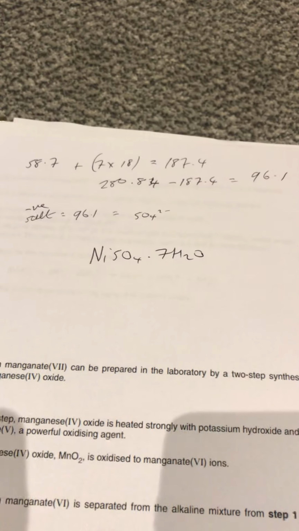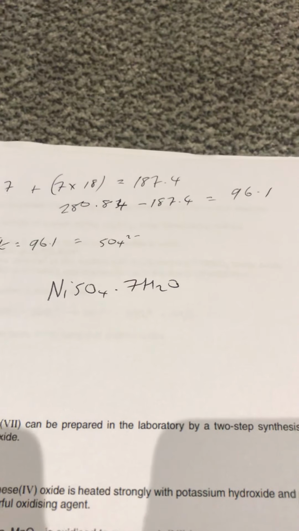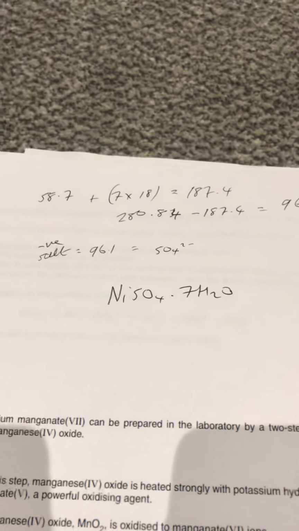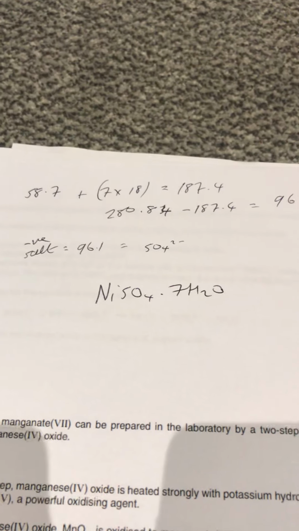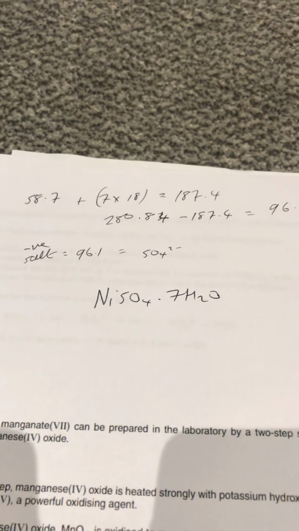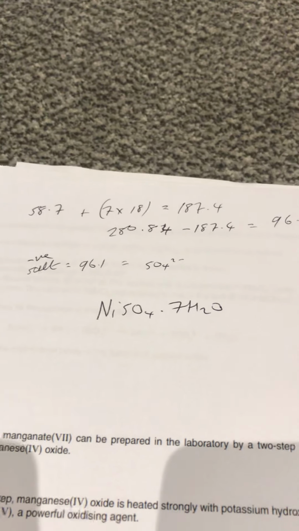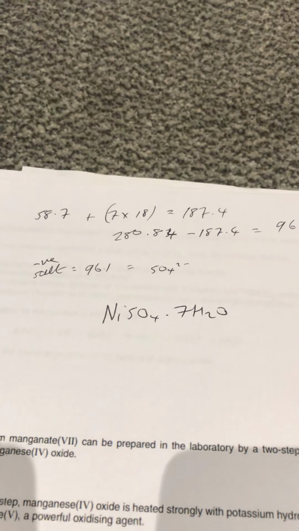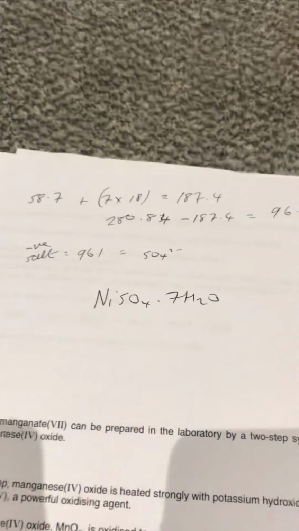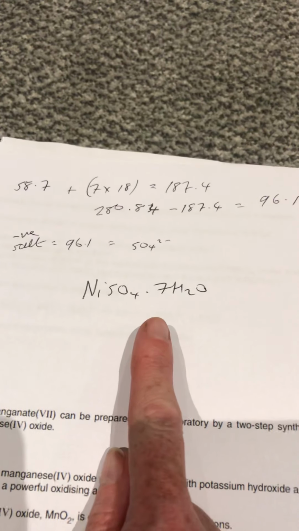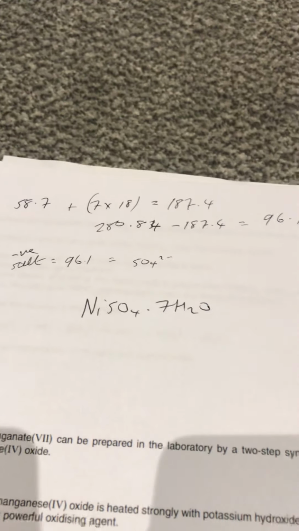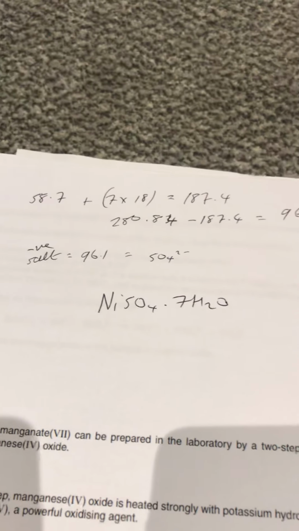Take that away from your 280.84, which we worked out over here, and it leaves us with 96.1 as the negative salt. If you play around with 2 lots of chlorine or nitrate or any other negative ions you know about, sulfate is your 96.1. So your final formula is nickel sulfate with 7 lots of water. Hope this helps, guys. Thanks.